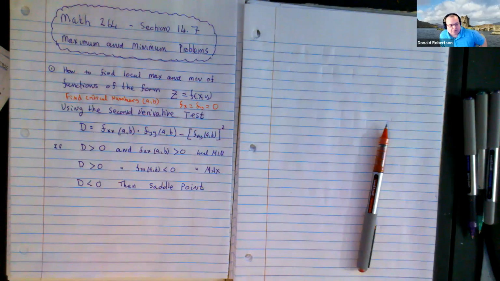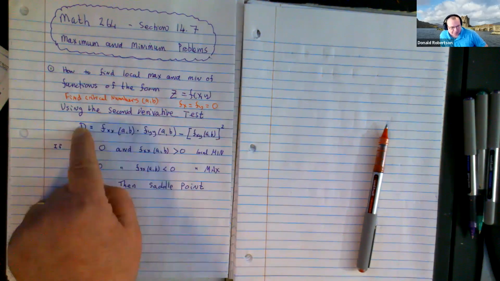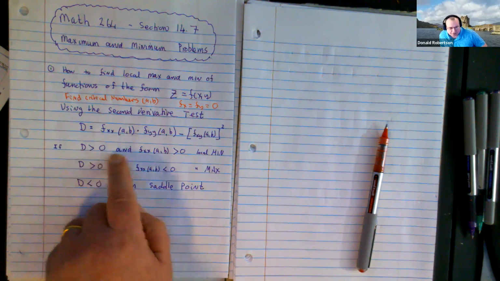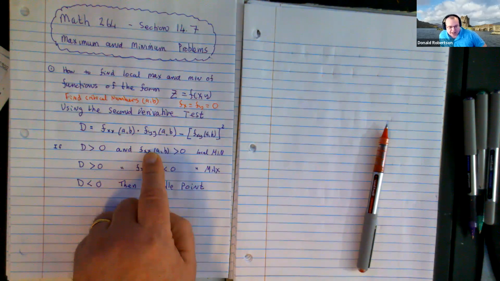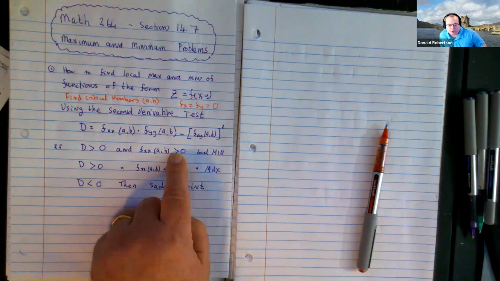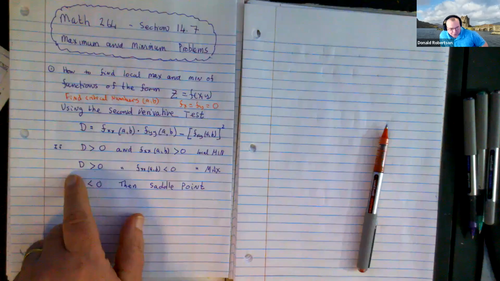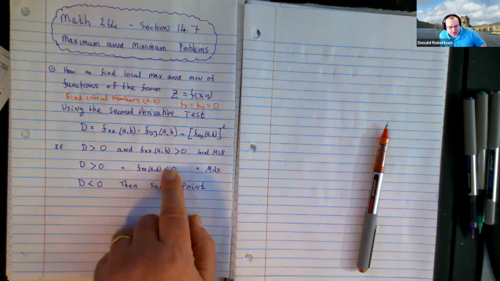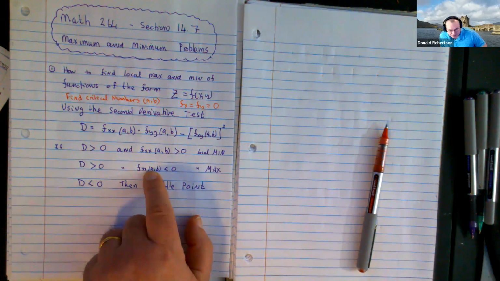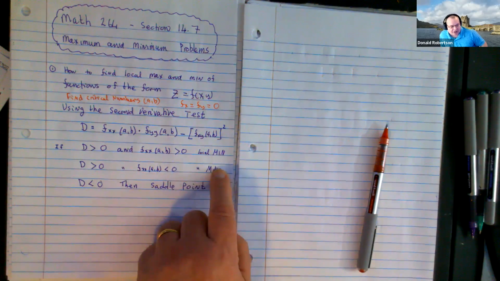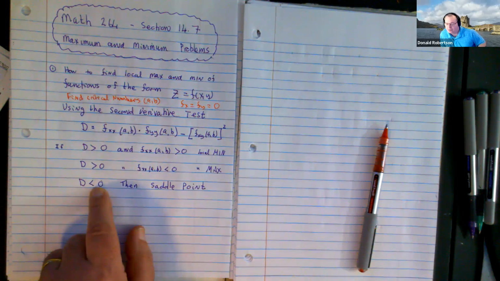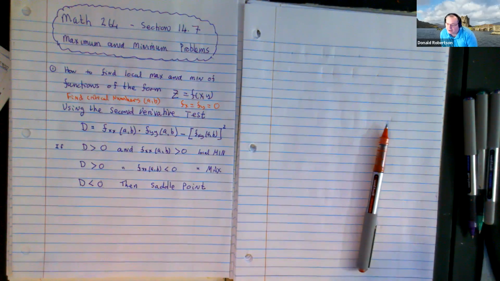So you find this thing, the second derivative value D, right? That's big D. If D is positive and the second derivative with respect to x is also positive, you're looking at a local min. If D is positive and the second derivative xx at that critical point is a negative number, you have a local maximum. And if D is less than 0, you have a saddle point. So do you see that we now have a way of telling local min, local max, or is a saddle point?